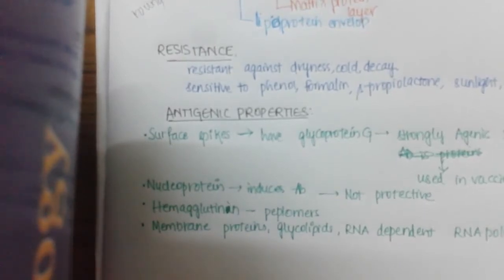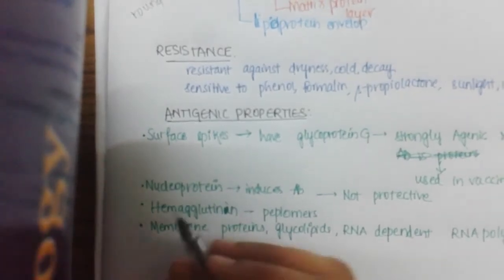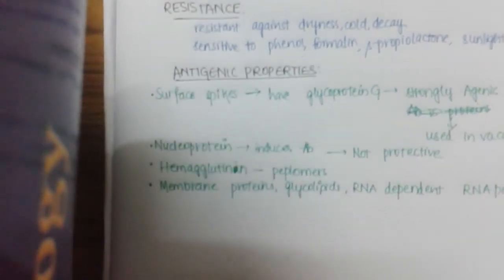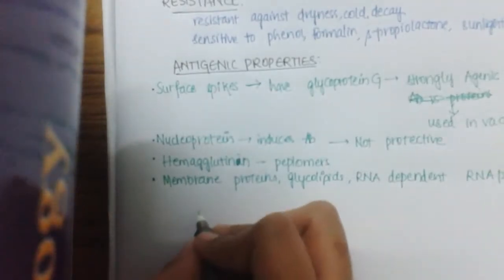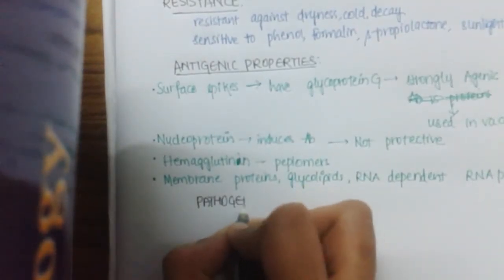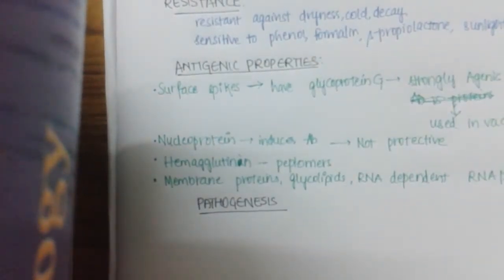So what is the pathogenesis of rabies virus? Here I just wanted to give an outline of each and every virus so that it becomes easier when we learn everything in detail in general medicine in our future classes. So first, pathogenesis. For this pathogenesis, I will give a flowchart. I usually prefer flowcharts for all the pathogenesis.